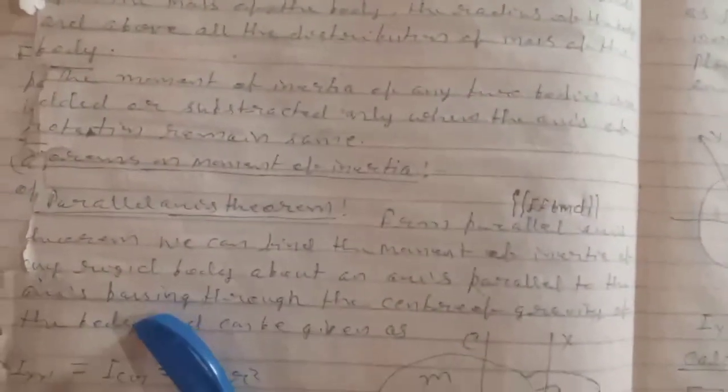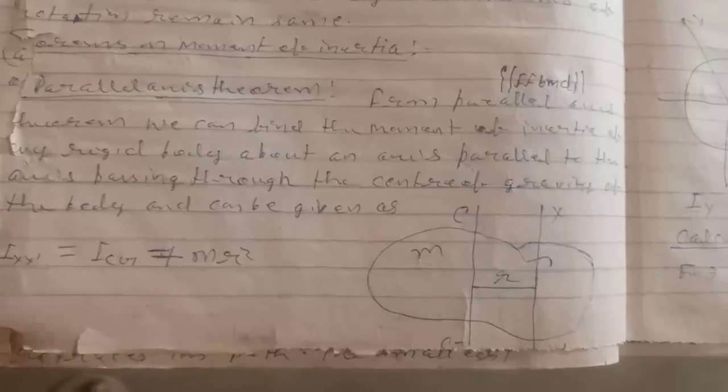Theorems on moment of inertia: parallel axis theorem. From the parallel axis theorem we can find the moment of inertia of any rigid body about an axis parallel to the axis passing through the center of gravity of the body, given as Ixx' = Icg + mr^2.